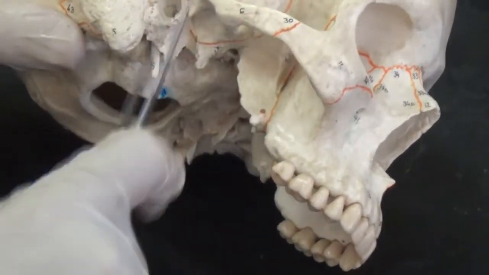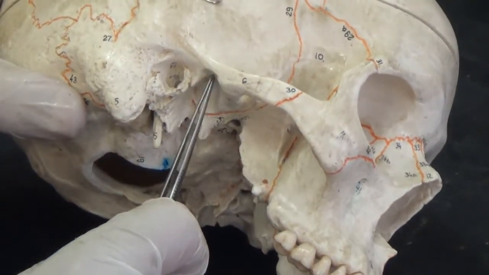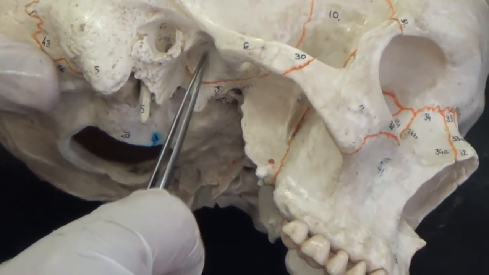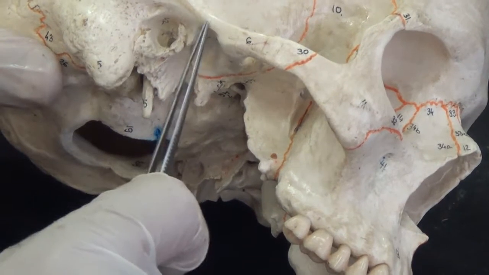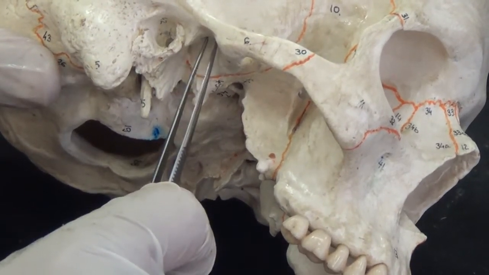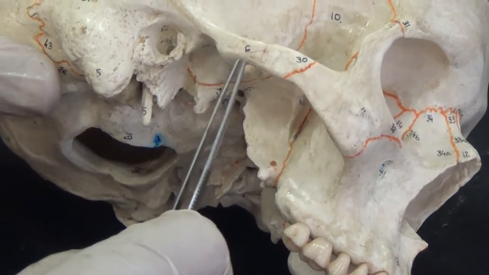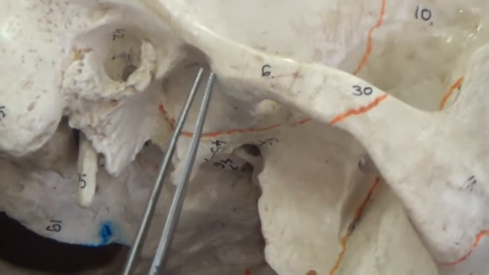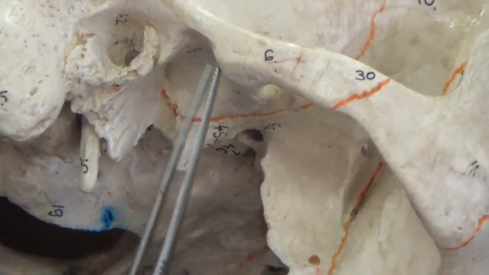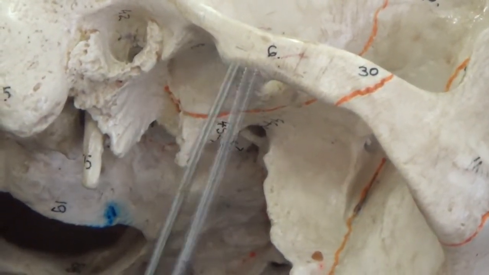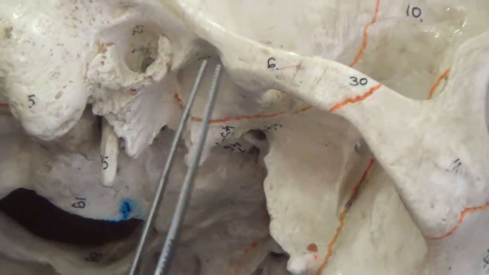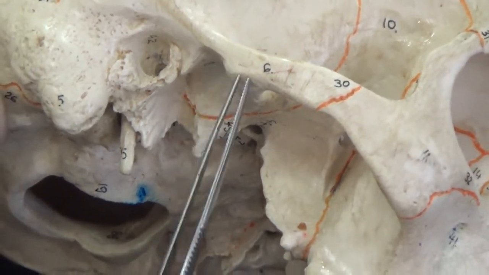Here is a mandibular fossa, can be marked. It is related to the head of the mandible to form the temporomandibular joint. And this is the eminentia articularis, or articular eminence, which partly articulates with the head of the mandible to form part of the temporomandibular joint.